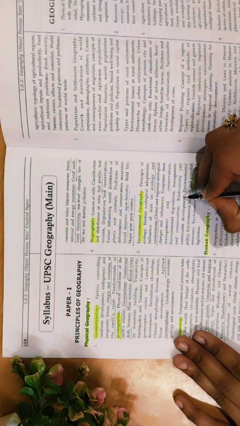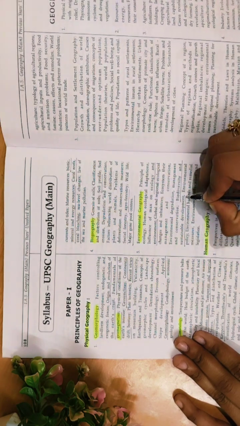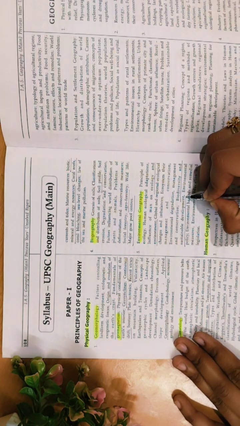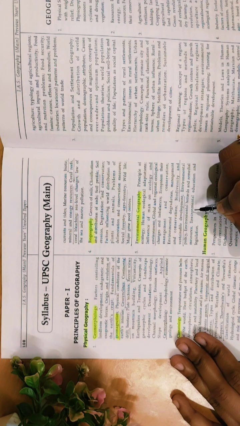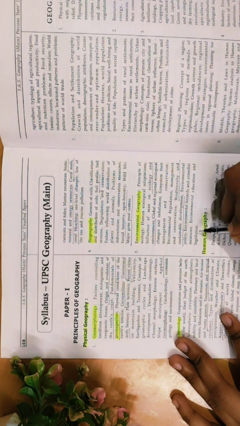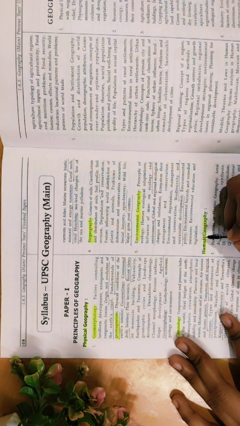Biodiversity and sustainable development is an important topic in geography optional. Then environment policies, environmental hazards and remedial measures, and environmental education and legislation.